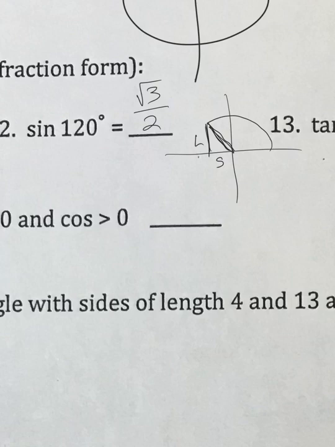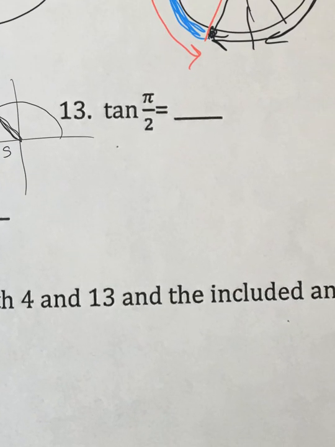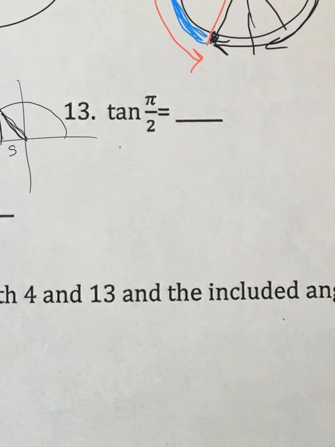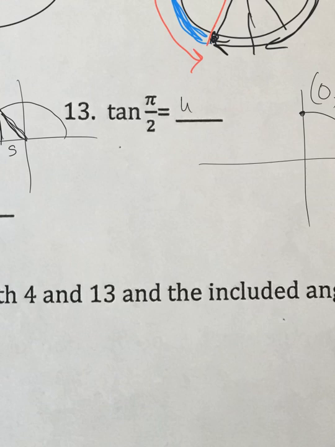Okay, number 13. Pi over 2 is right there. What is the coordinate at pi over 2? 0, 1. So what's the tangent? Tangent's y over x. 1 over 0 is undefined. Do not put 1 over 0. I'm not going to give you credit for that. That doesn't tell me that you know what that means.